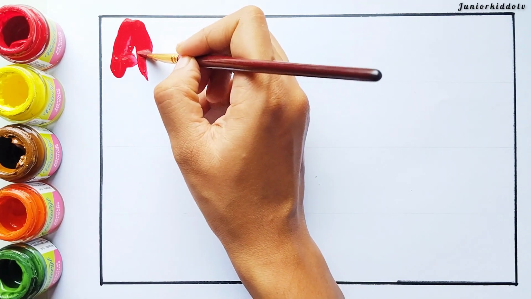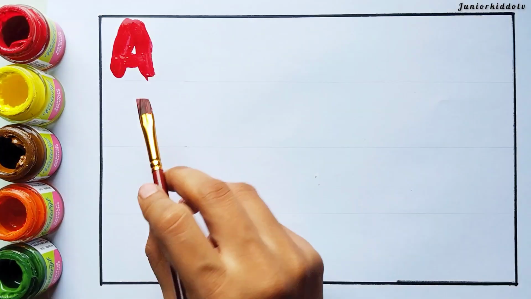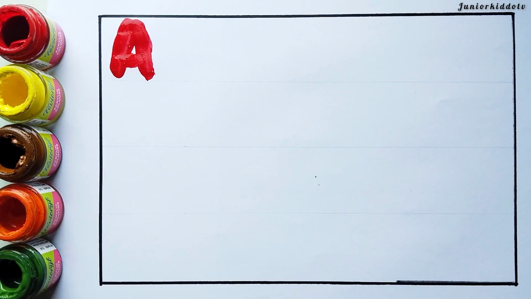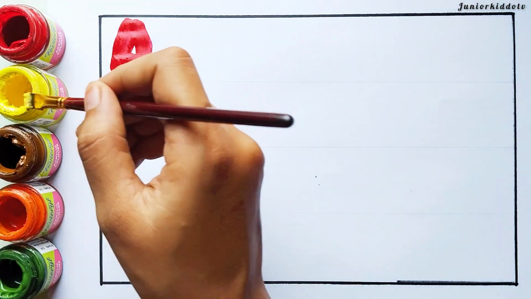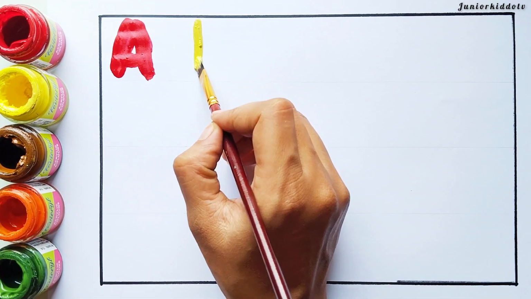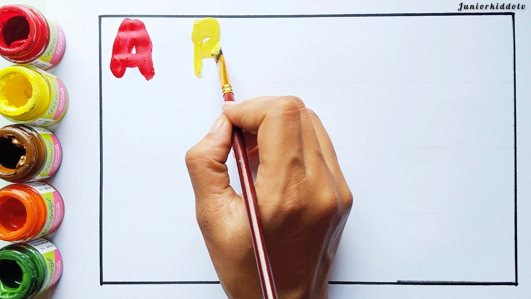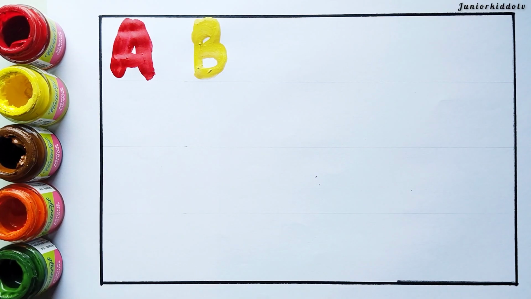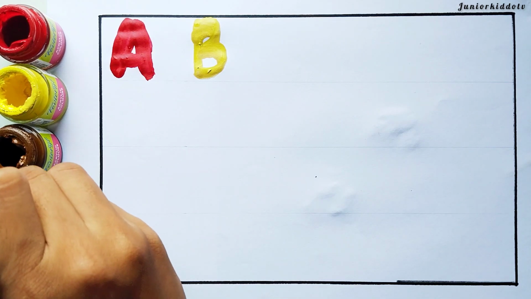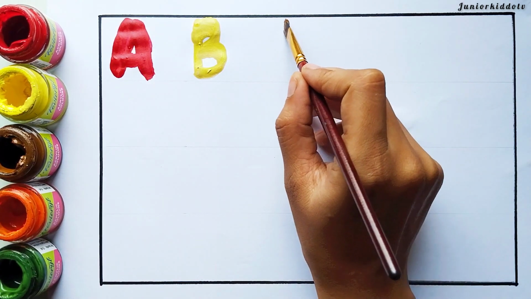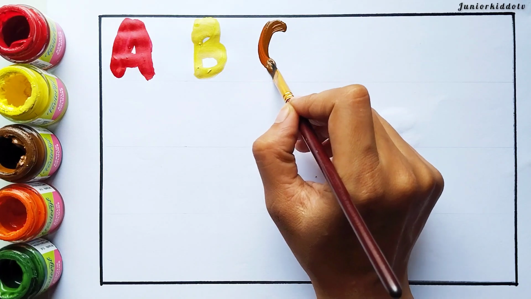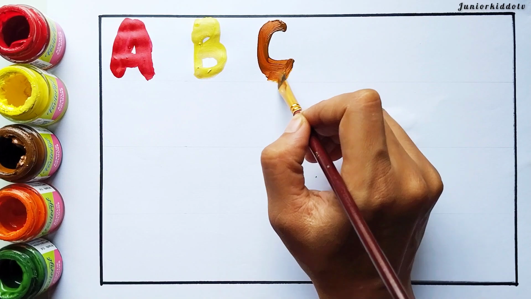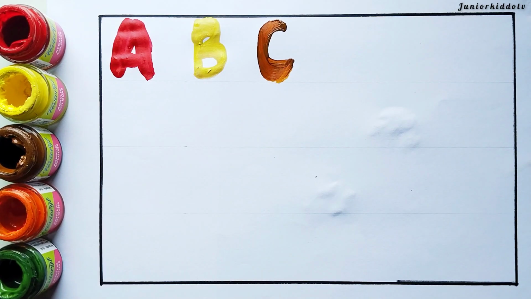A for apple. A for apple. Yellow color. B. B for ball. Brown color. C. C for cat. C for cat.